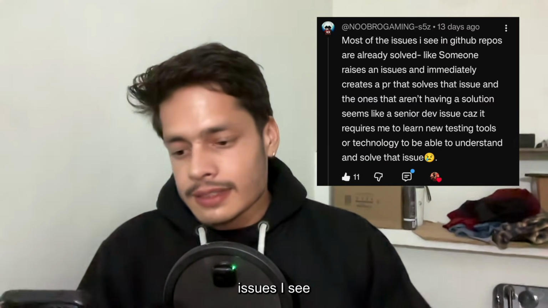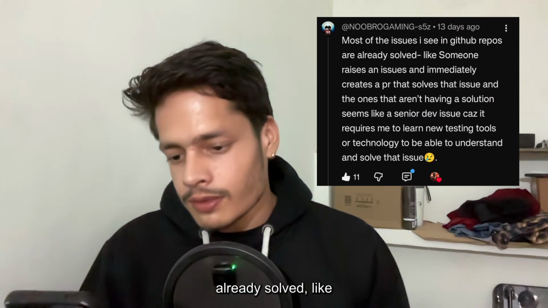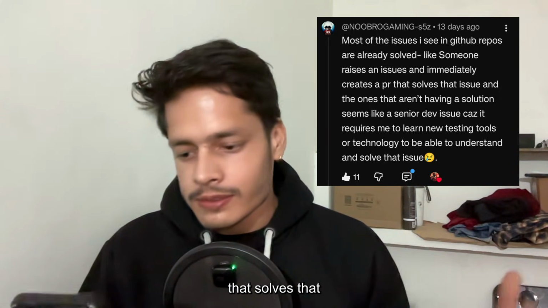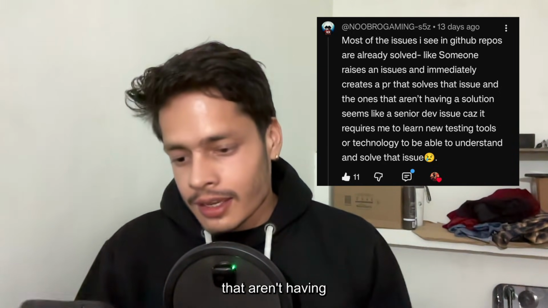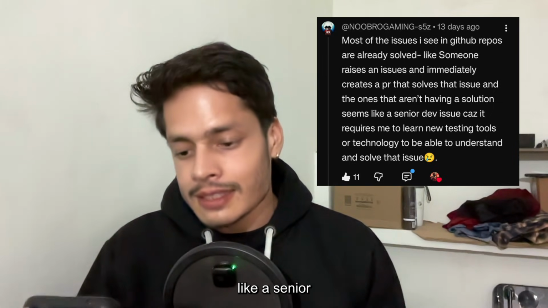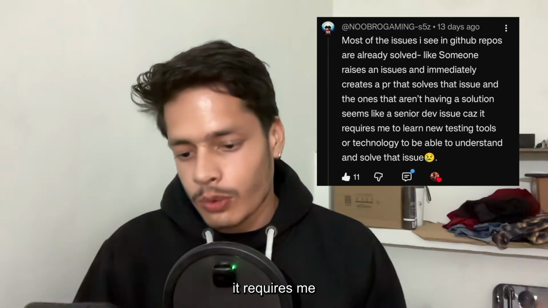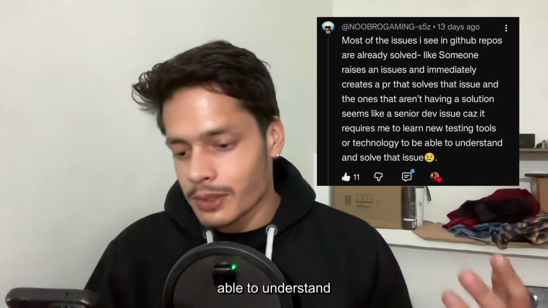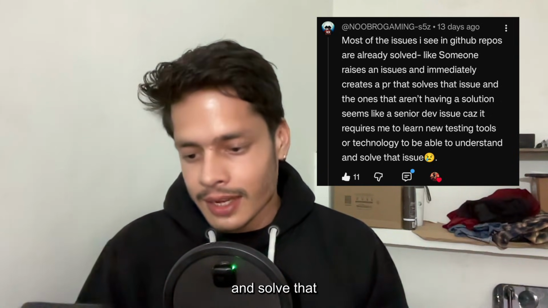Most of the issues I see in GitHub are already solved. Like someone raises an issue and immediately creates a PR that solves that issue. And the ones that aren't having a solution seem like a senior dev issue because it requires me to learn new testing tools or technologies to be able to understand and solve that issue.